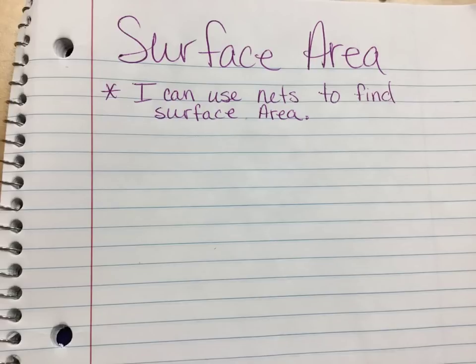If we have a square pyramid, how it'll fold out, or how a triangular prism might fold out. So you guys have been practicing a lot with that. Today we're going to talk about surface area. And our I can statement is I can use the nets to find surface area.